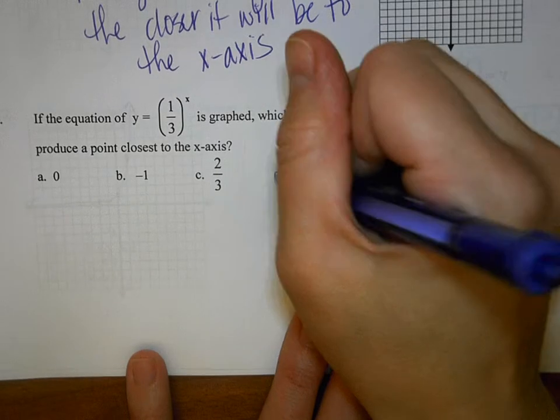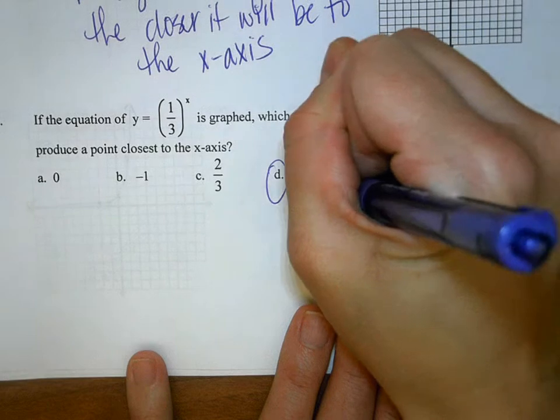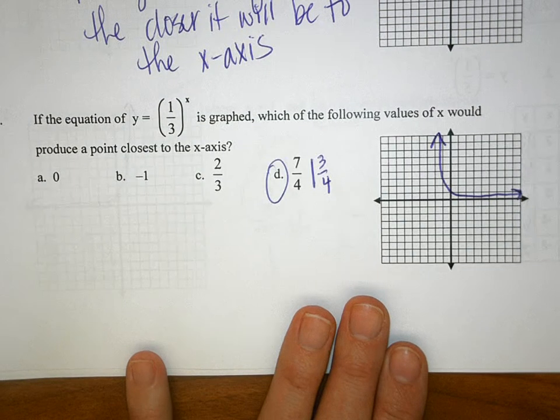D. Because this is really 1 3/4. Do you agree?